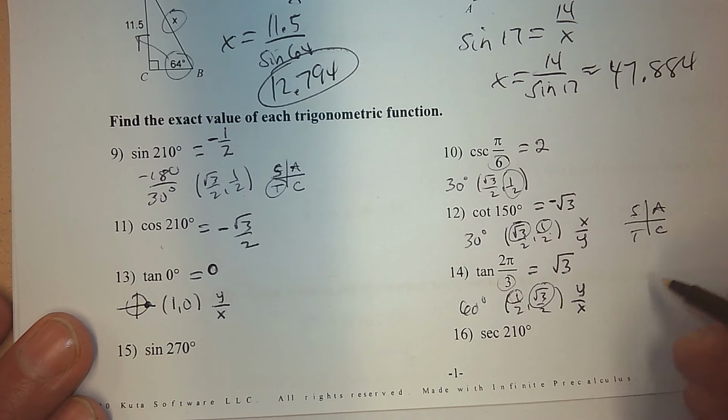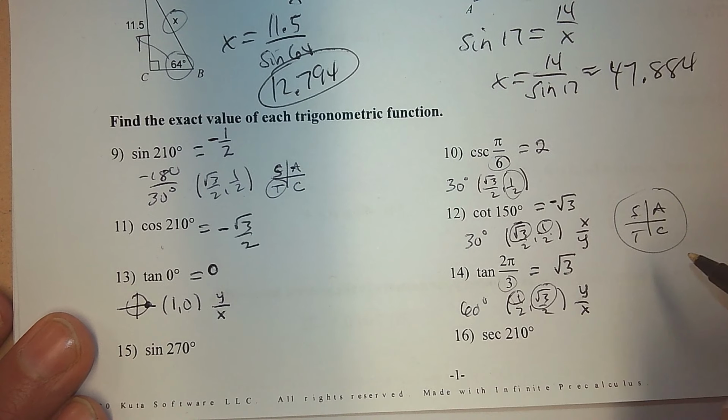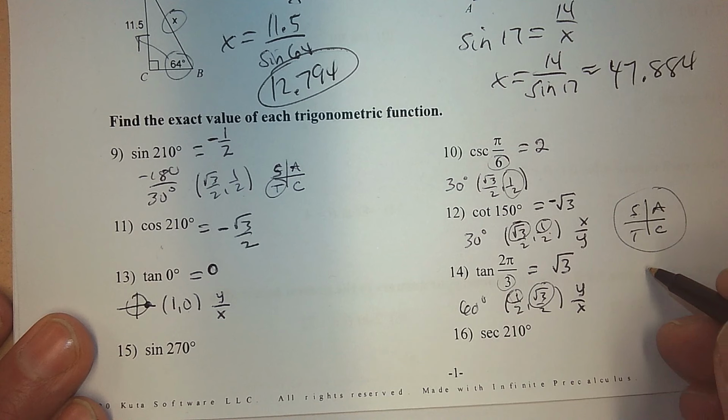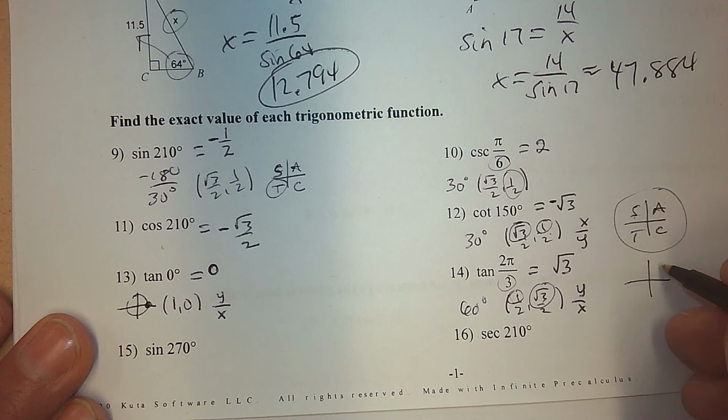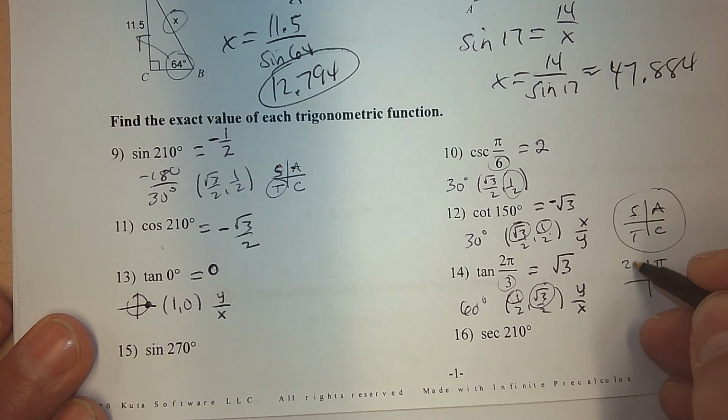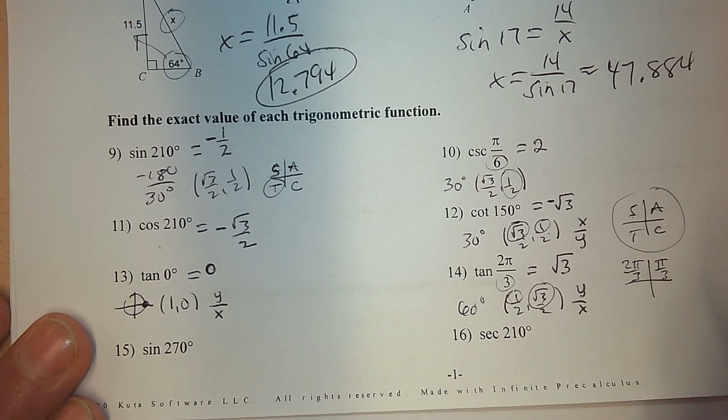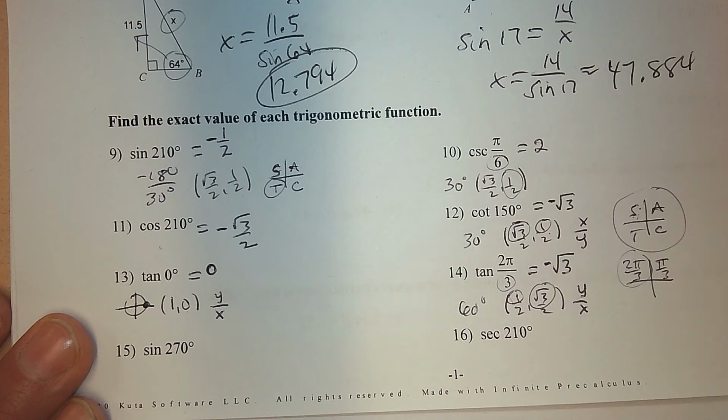But I need to know the quadrant. So we're in quadrant, 2 pi over 3 is in quadrant number 2. And in quadrant number 2, tangent's negative. So it's negative root 3.